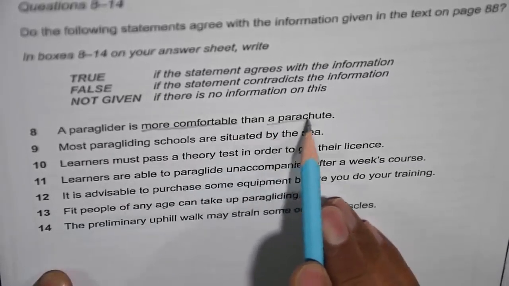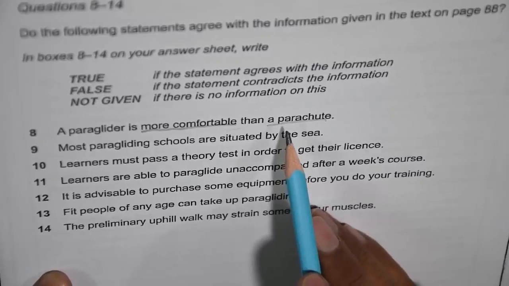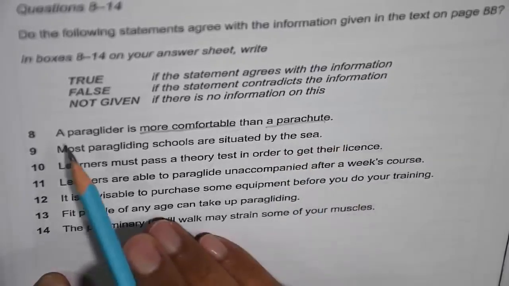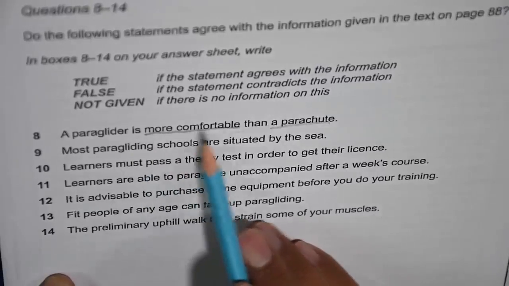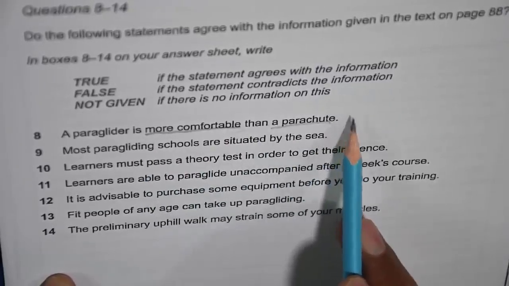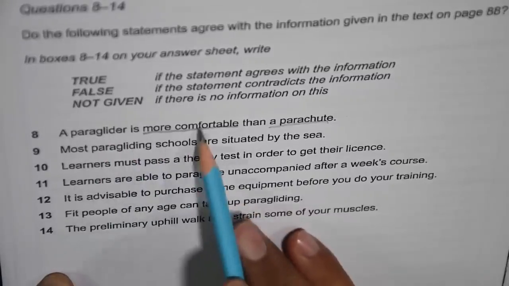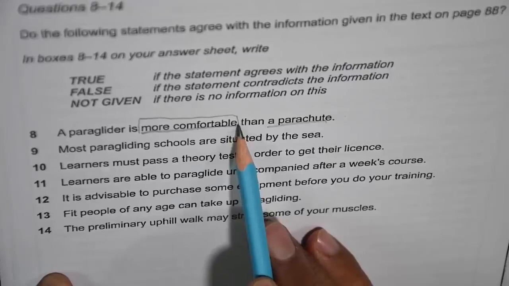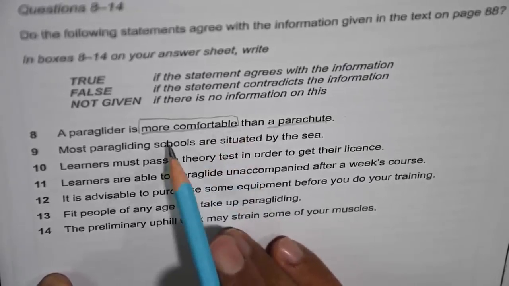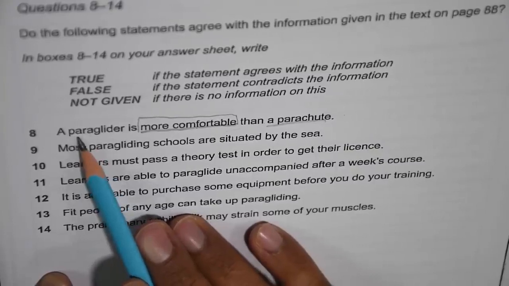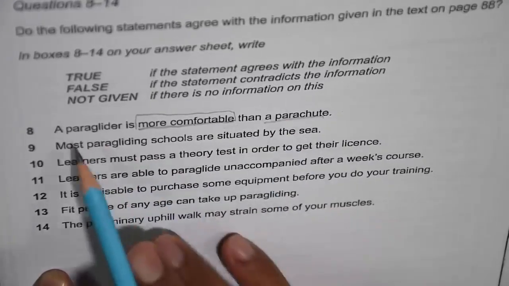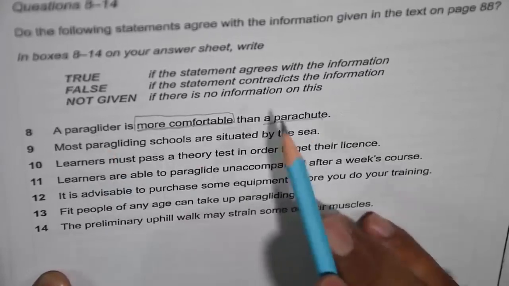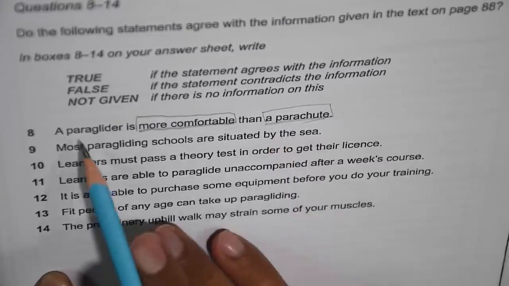Now I told you before, whenever there is True, False, Not Given, you should divide it into True, False or Not Given. For example, if a paraglider is more comfortable than a parachute, then it is True. If a parachute is more comfortable than a paraglider, then it is False. And if they don't tell us which one is more comfortable, then it is Not Given. So we are going to see where there is the link of paraglider and parachute. The whole passage is about paraglider, so it's a good idea to scan the word parachute, because there we will be able to find the information about paraglider.